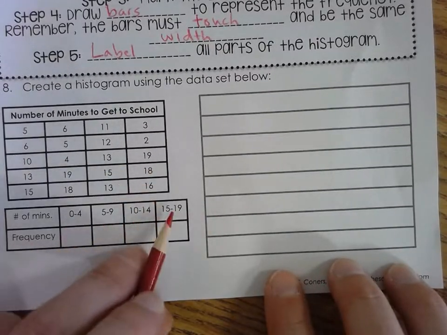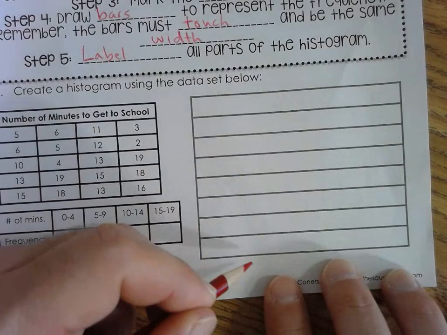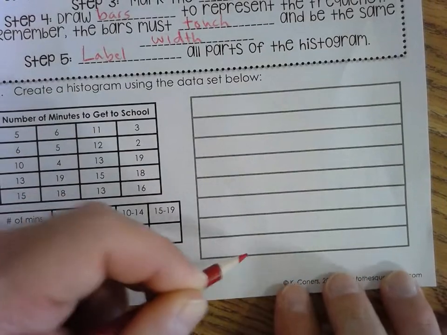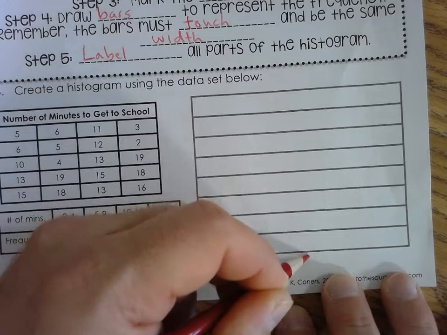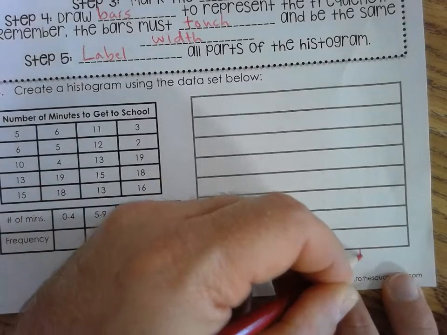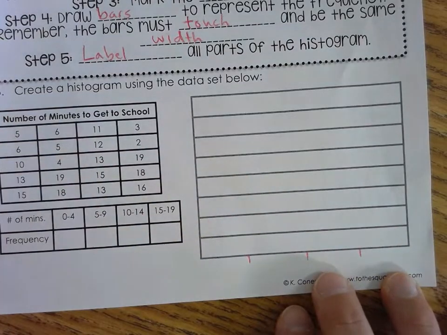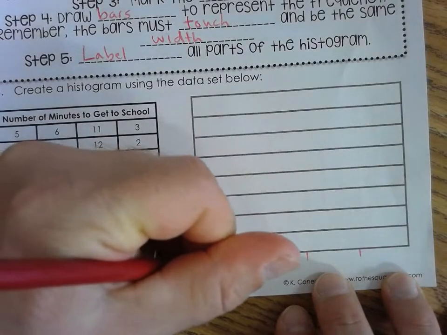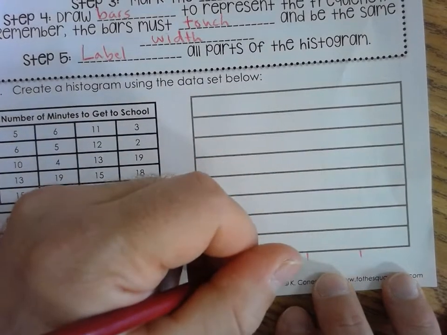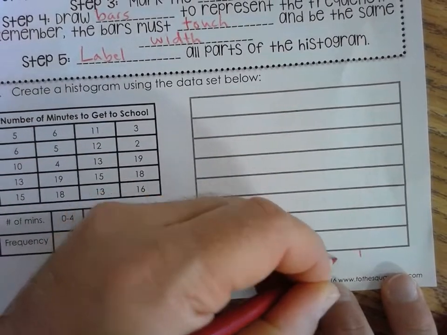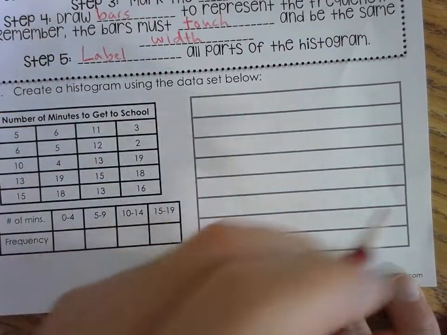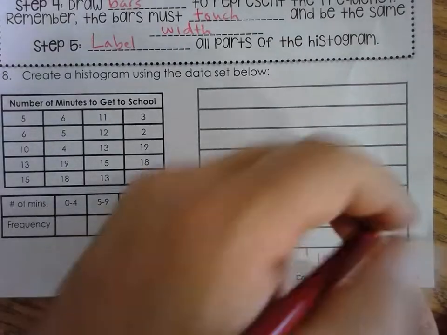I have 4 intervals, so you want to split this into 4 parts that are the same size. This would be my 0 to 4, this would be my 5 to 9, this would be my 10 to 14, and the last one would be my 15 to 19.